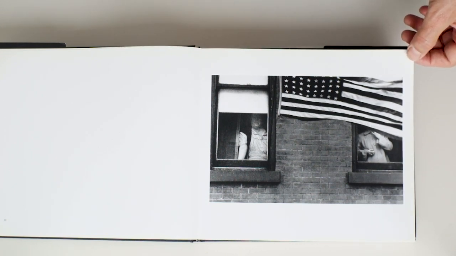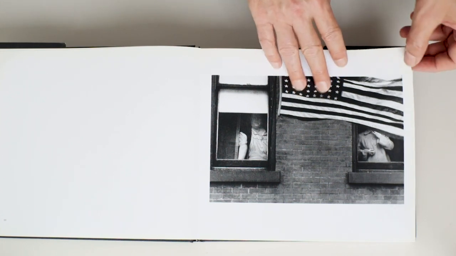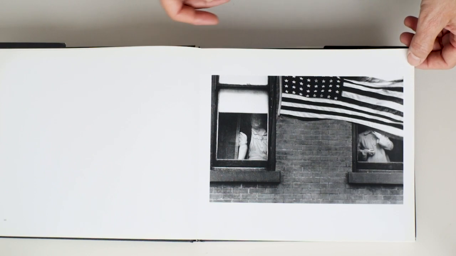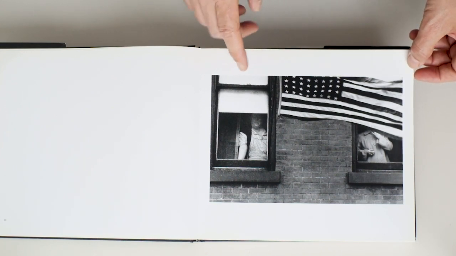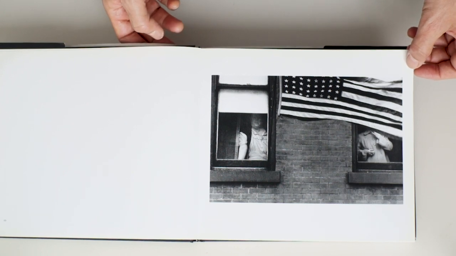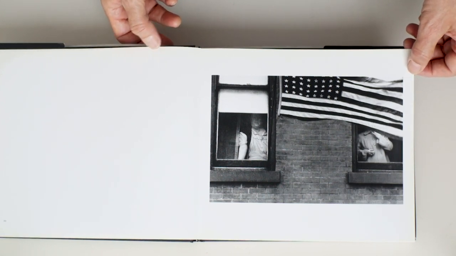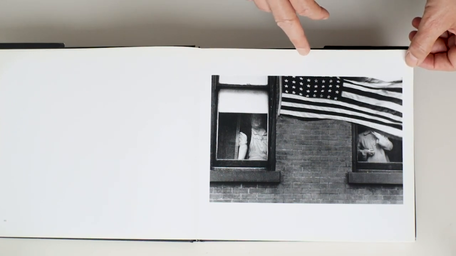In fact, Robert Frank, who was born in Switzerland but traveled to America when he was 23 in 1947, developed this project with a grant, with a fellowship, the Guggenheim fellowship, and he was traveling in 1955 and 1956 in a second-hand car and taking pictures, sometimes traveling alone, sometimes with his family.